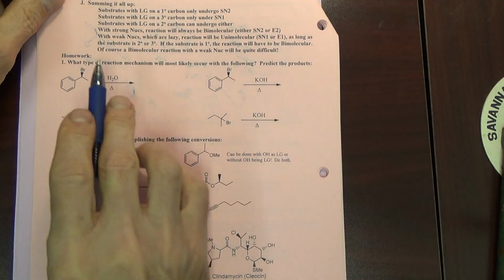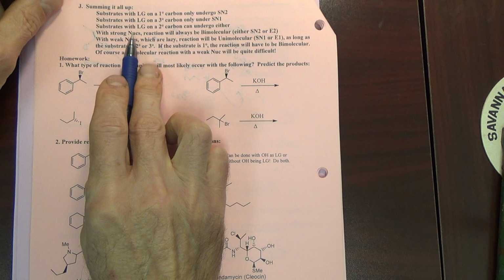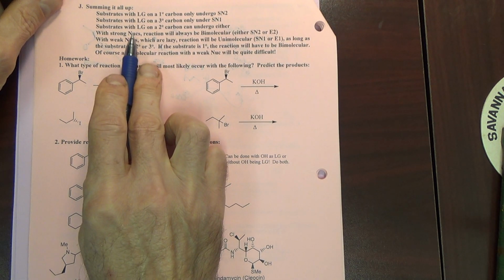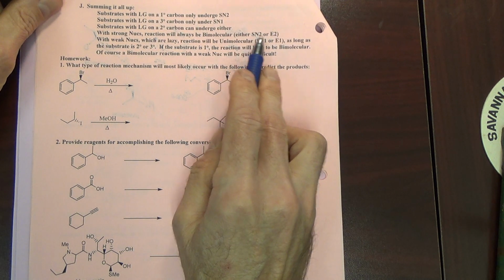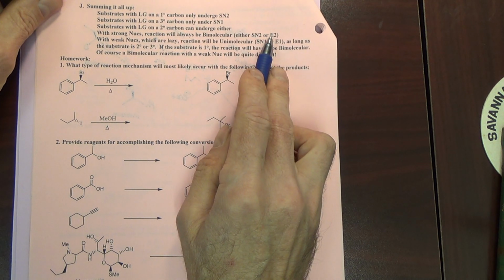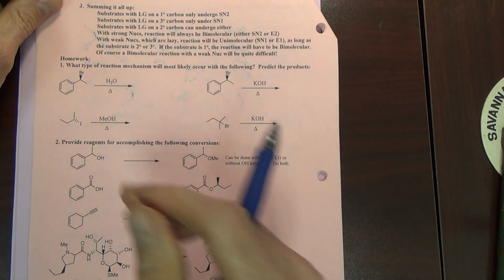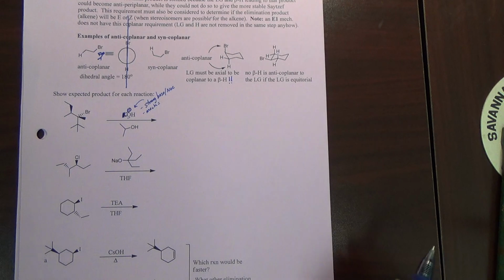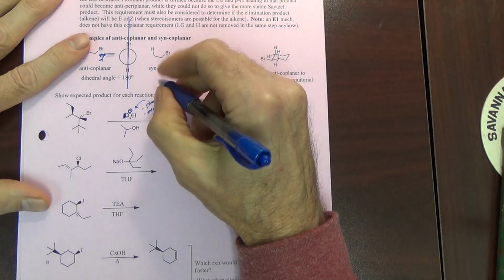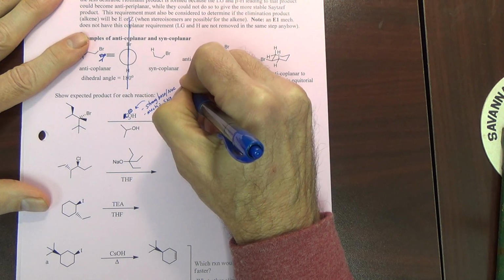Remember, we summed it up with strong nucleophiles or bases, okay? Reaction will always be bimolecular, either SN2 or E2. Because strong nucleophiles or bases, they're like bullies. They stick their nose in. Here I come. They're not going to wait on any ionization of the leaving group. SN2 or E2.